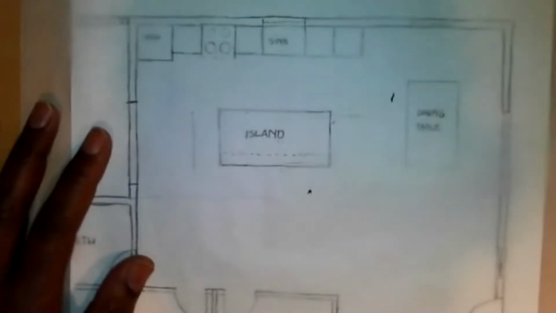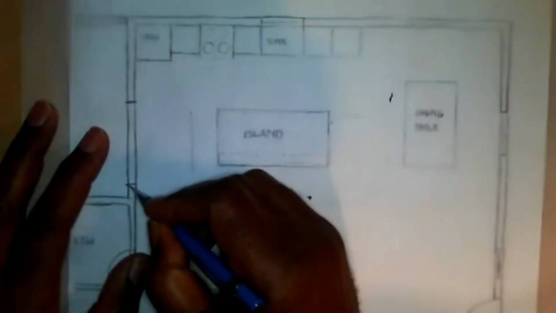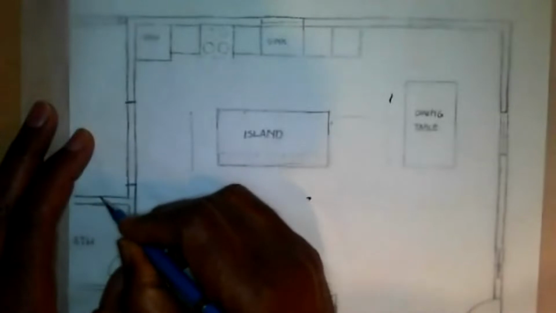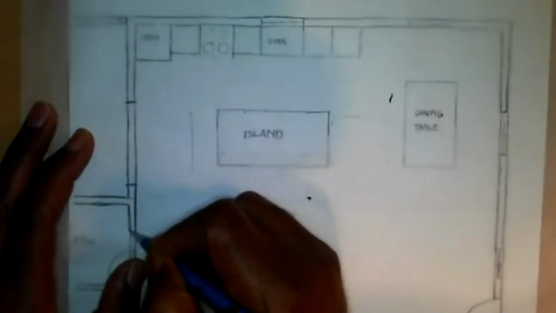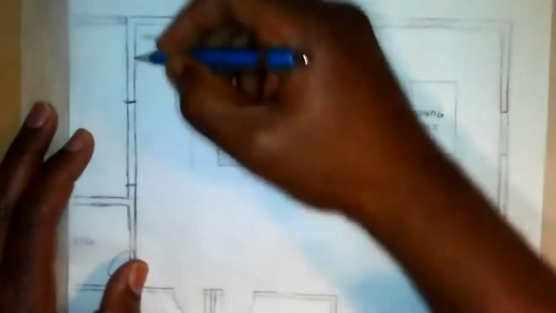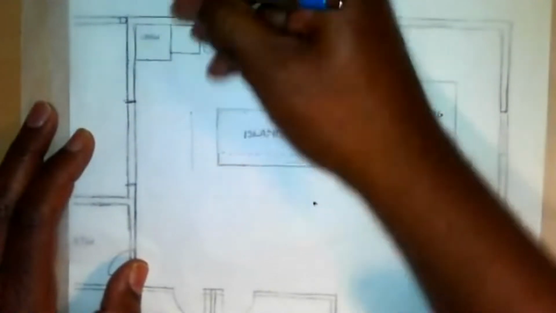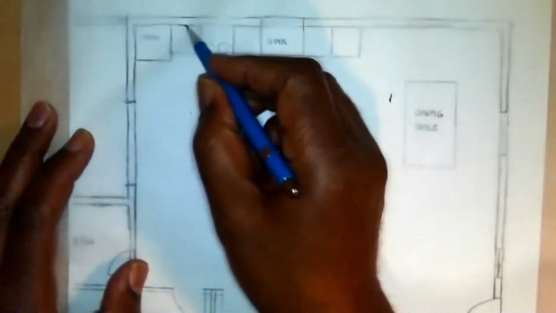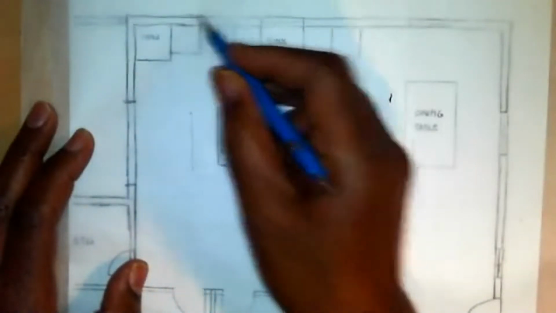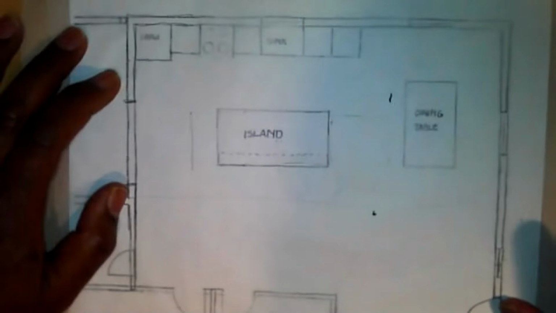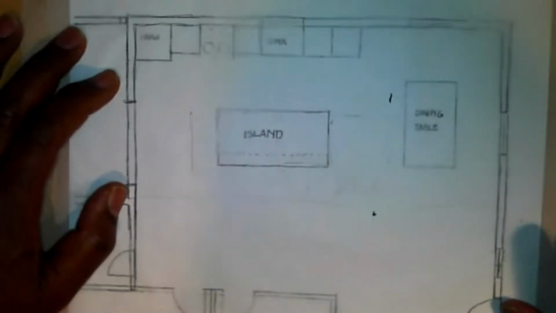Okay, I know what's going to happen. I need to put these walls in there. That's going to help me get it right. Okay, so now I got the walls in place.